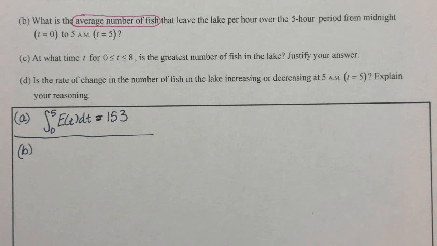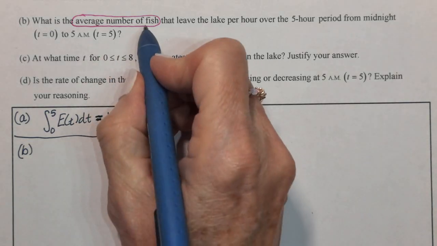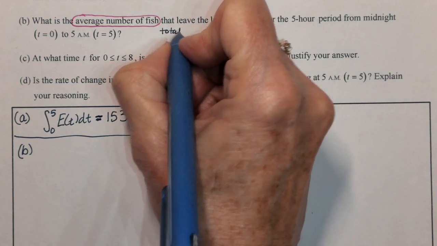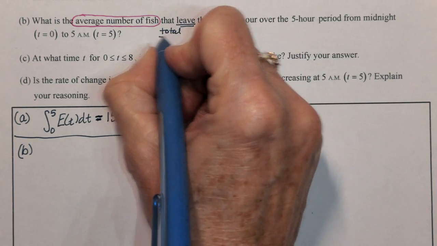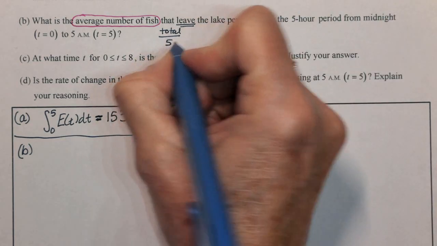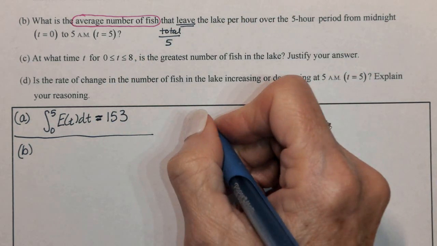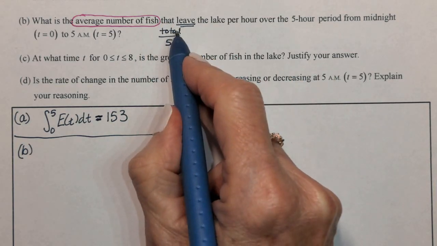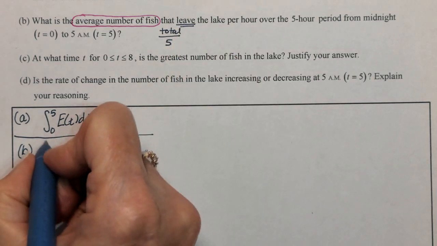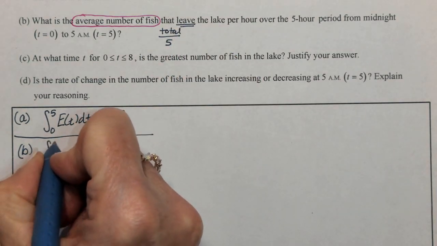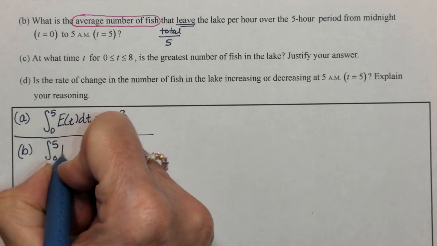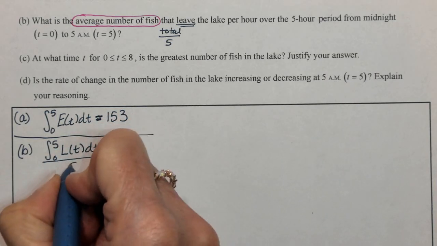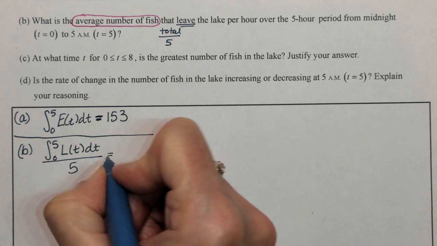There you go. All right, so the average number of fish, if we find the total fish that left the lake divided by the time, we should get the average number of fish, right? Well, the total that leave the lake is the integral of the rate out, yeah? So the integral from 0 to 5 of the rate out, that's our L of t, divided by 5 will give that to us.